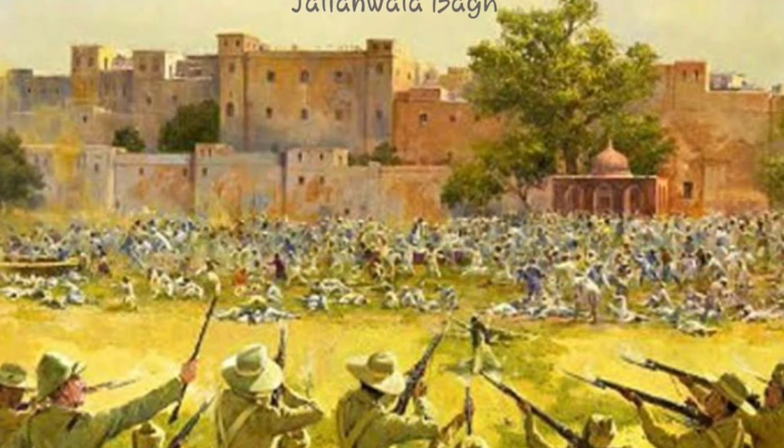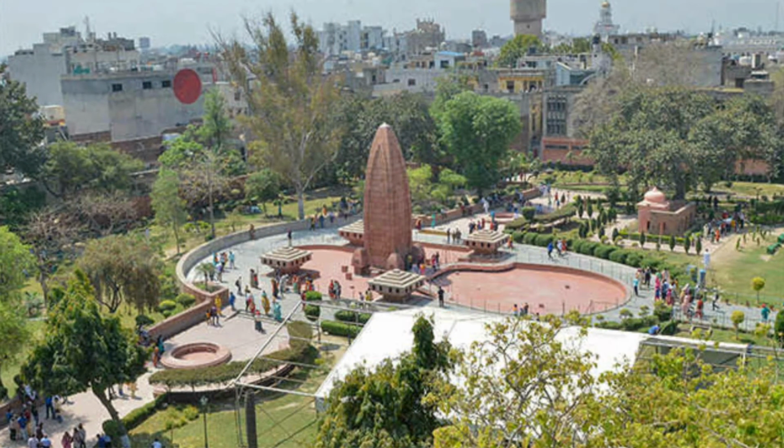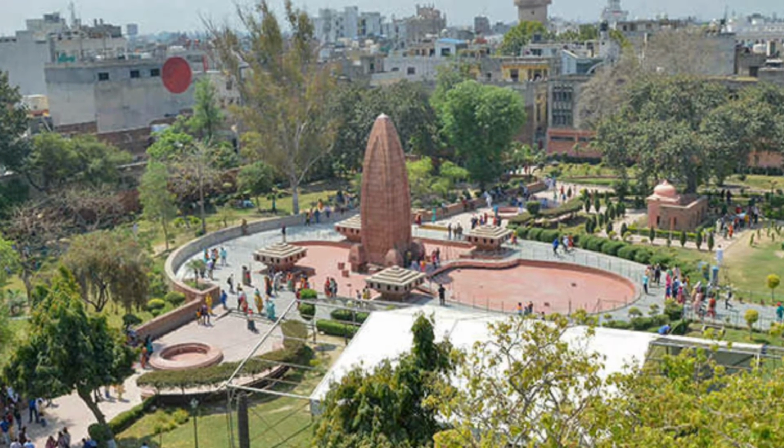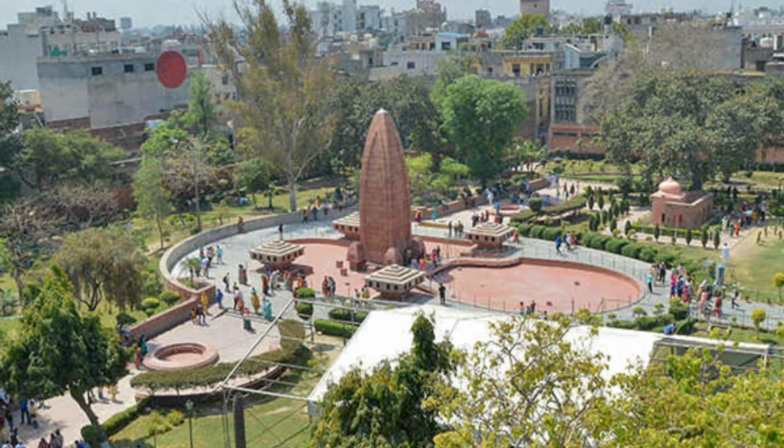This is the old picture about the Jallianwala Bagh massacre. The present day Jallianwala Bagh from an aerial view, see the pond and everything, it is that.